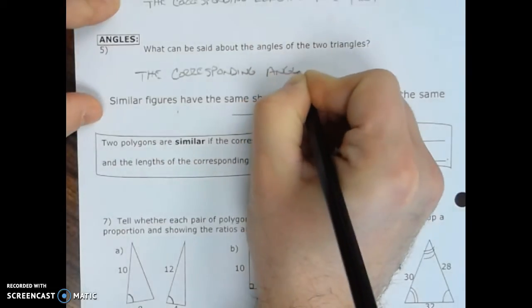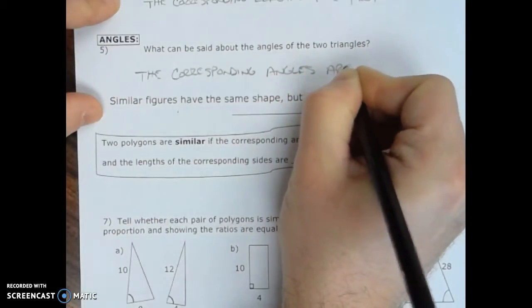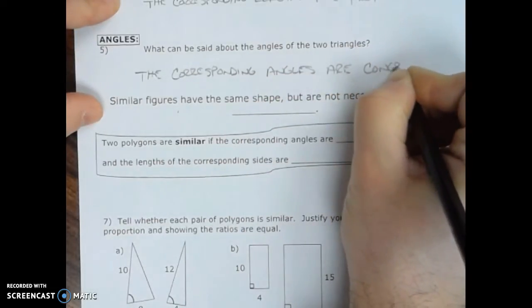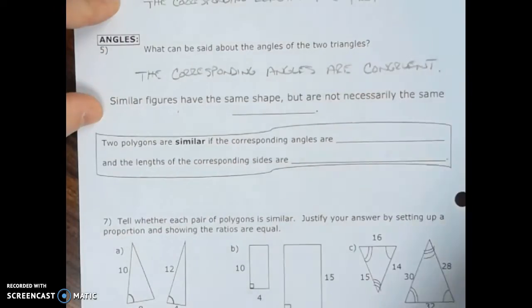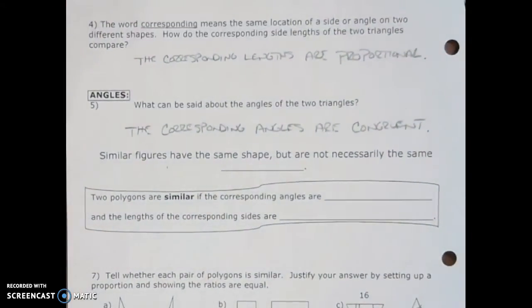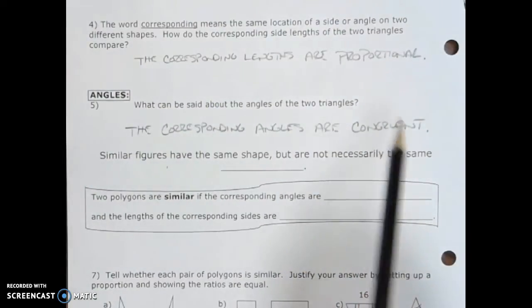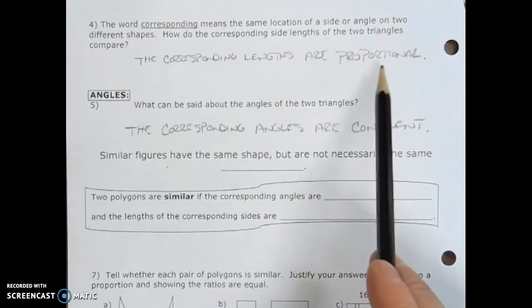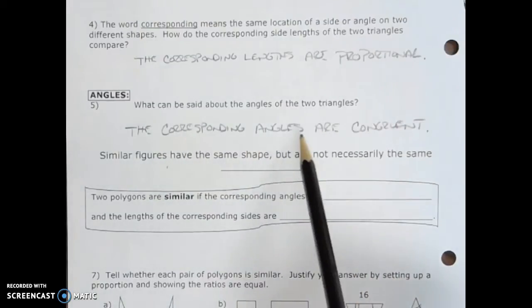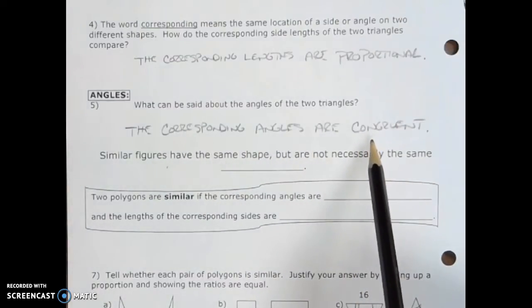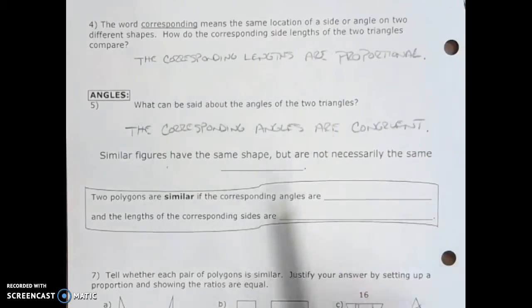are congruent. Congruent just means the same or equal to each other. The corresponding angles are congruent. These are the two qualifications we need for two shapes to be similar to each other. The corresponding lengths have to be proportional, and the corresponding angles have to be congruent. Okay, when that's true, we say that the two shapes are similar to each other.